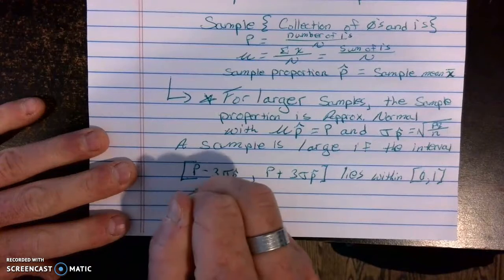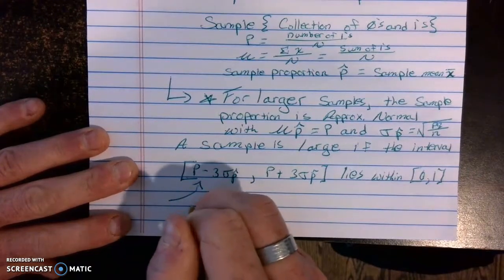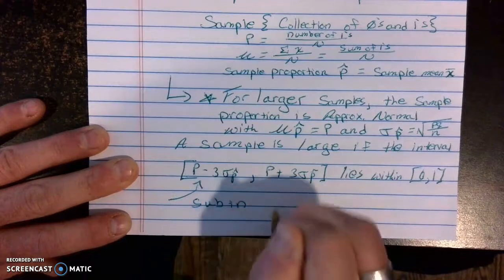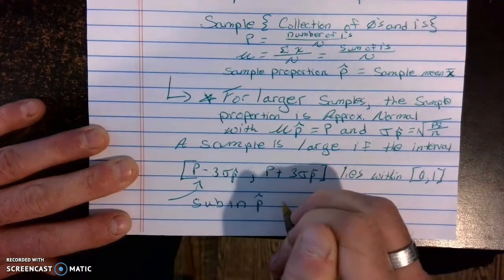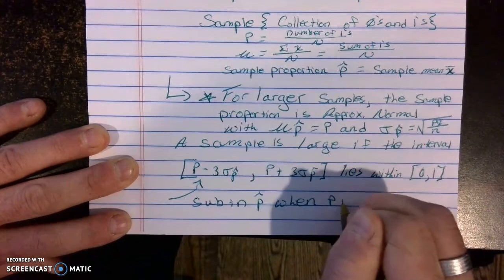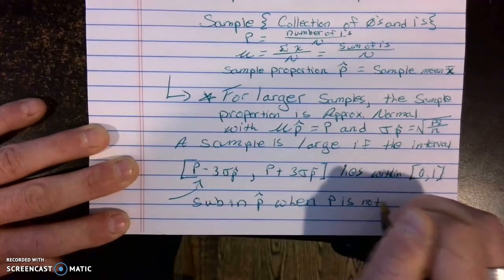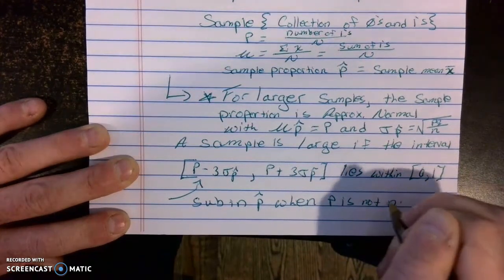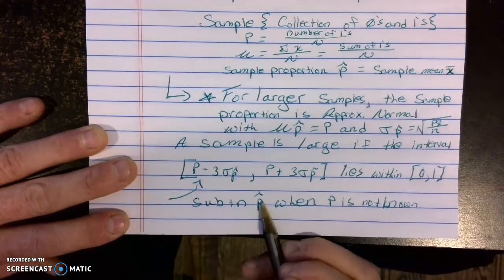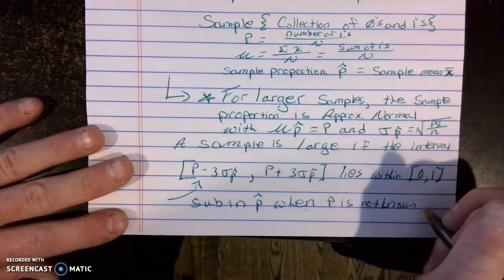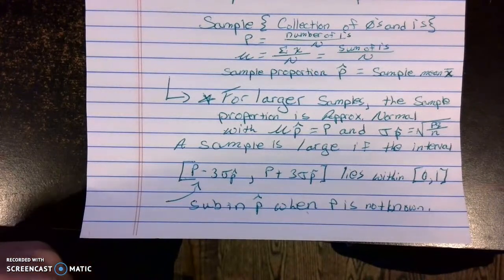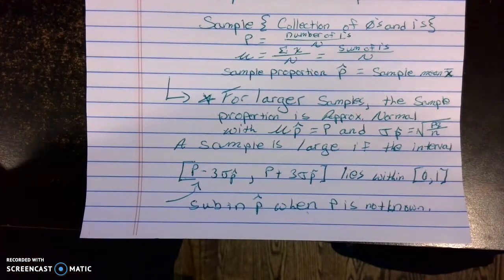And one other thing for you to know is that where P is not known, we would sub in the sample proportion. So sub in the sample proportion when P is not known. This is something that we're going to work on and expand on as we work in Chapter 7.